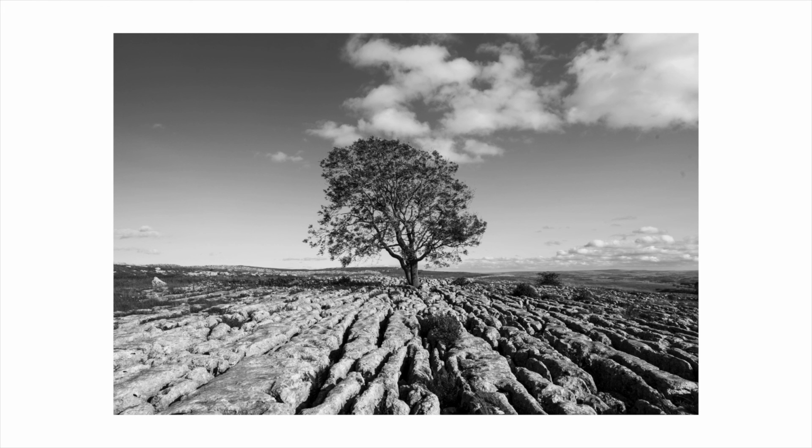On the other hand, this photograph works so much better. Because the tree is placed centrally and we've got all the lines of the limestone pavement leading towards it, and the rest of the landscape around the tree is so simple, it really makes the focal point of this photograph, i.e. the tree, stand out much more than it would do if it was positioned on either of the thirds.